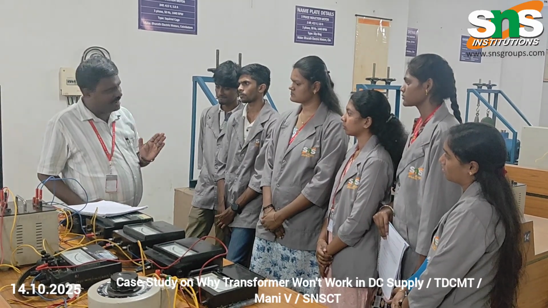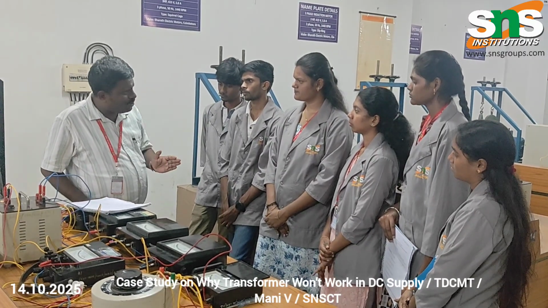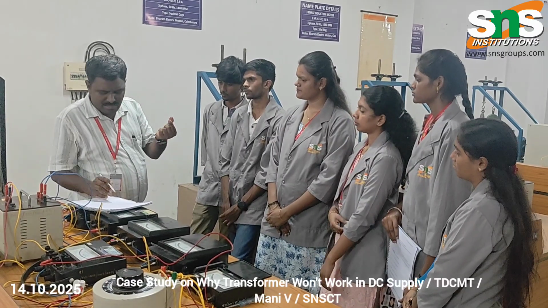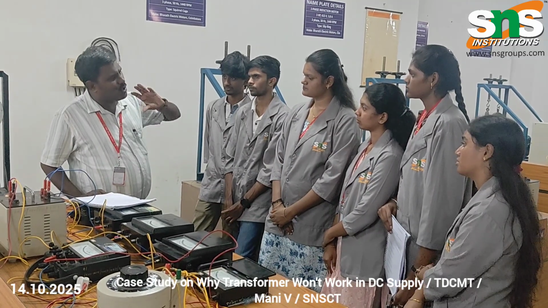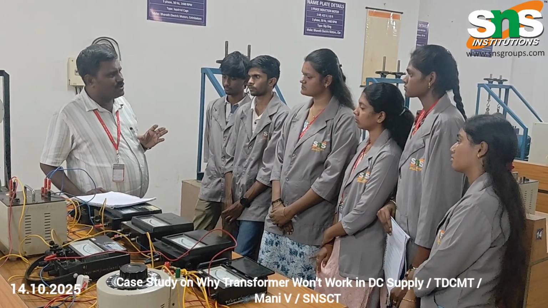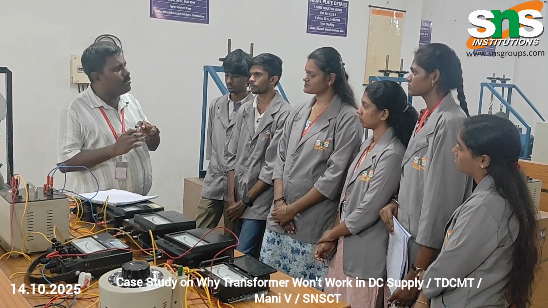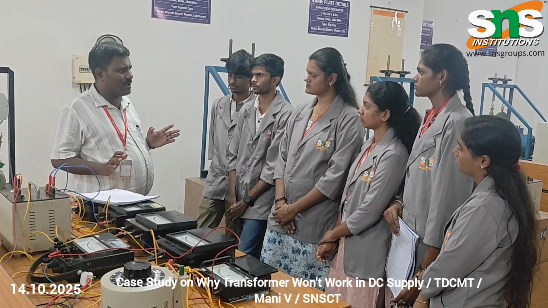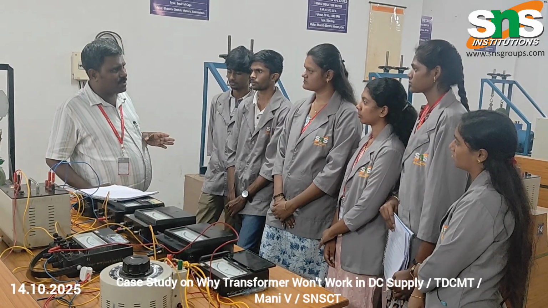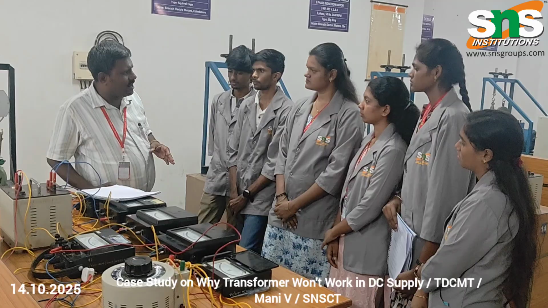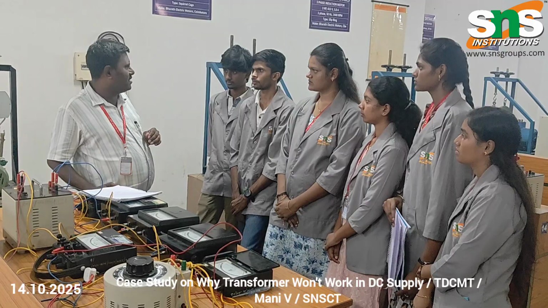So the main reason is that in DC, the frequency is 0, so the inductive reactance is 0. So the impedance is purely resistance, and that is a very small value. So it is unable to hold the high current. Because of overheating, it won't work on DC. It will blast. A fire accident will definitely occur. Because of overheating, a fire will be created. It creates a short circuit. Okay, so that's why the transformer won't work on DC. Any idea? Any doubt?